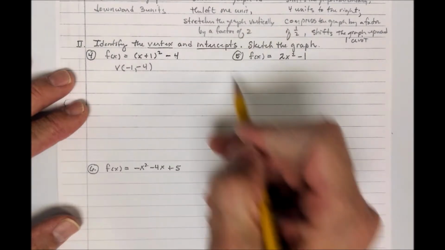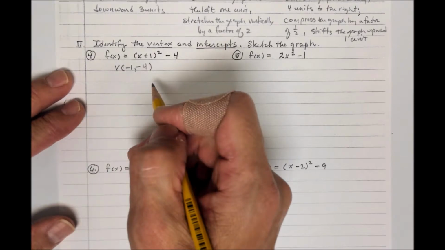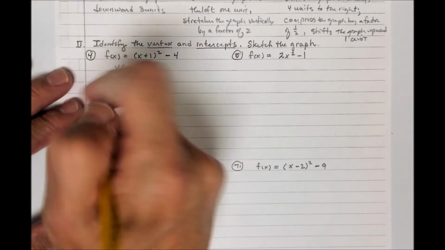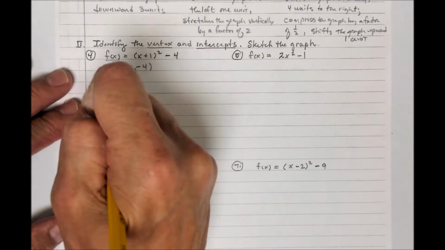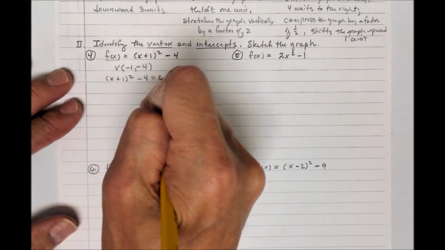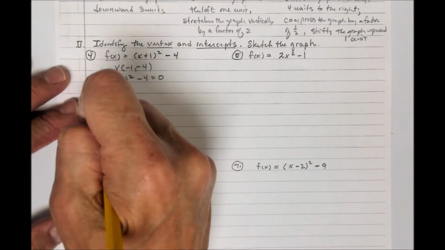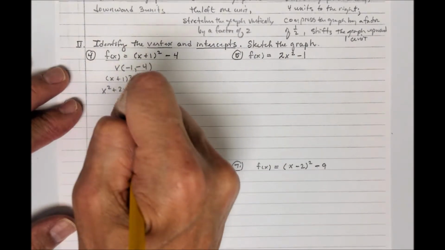Okay. The intercepts I can find by, first off, to find the x-intercepts, I set y, or f of x, equal to 0. So that would give me (x plus 1) quantity squared minus 4 is equal to 0. And there you could go ahead and square this out and combine it. This would give me x squared plus 2x plus 1 minus 4 equals 0.